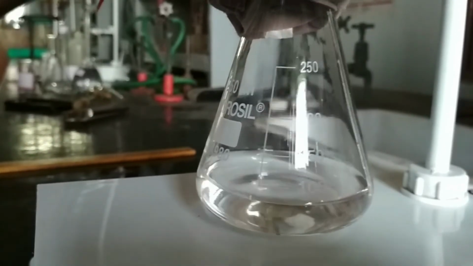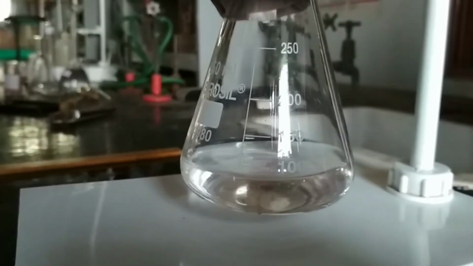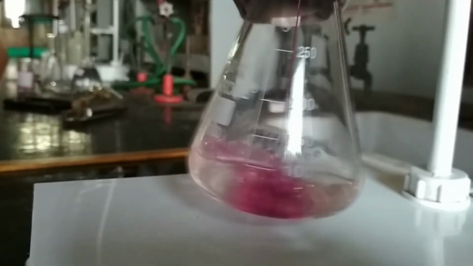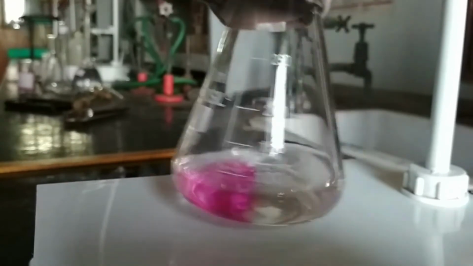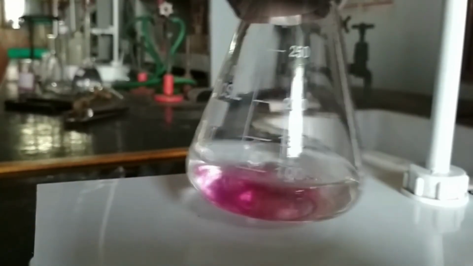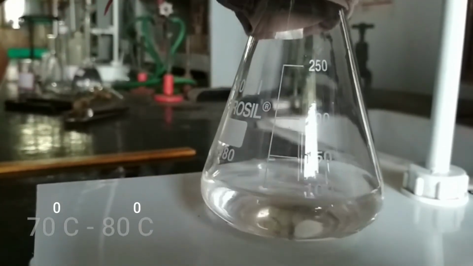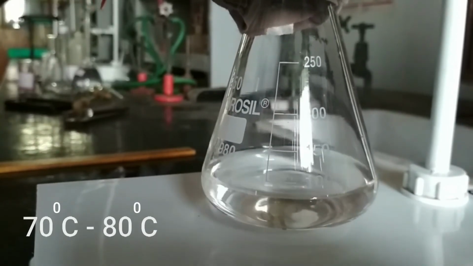Since permanganate, where manganese is in the plus 7 oxidation state, being a d0 system, has pink color, it turns into a whole pink solution after addition of just 1 or 2 drops of KMnO4 into the reaction mixture. But why? Before proceeding with the titration, we have to warm the solution to about 70 to 80 degrees centigrade as mentioned earlier.